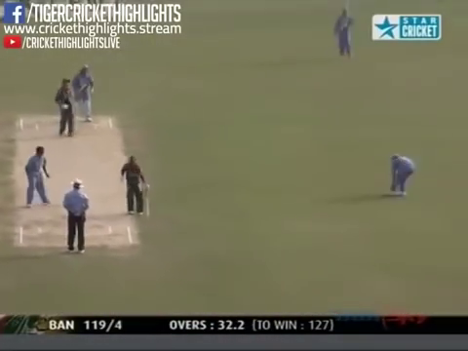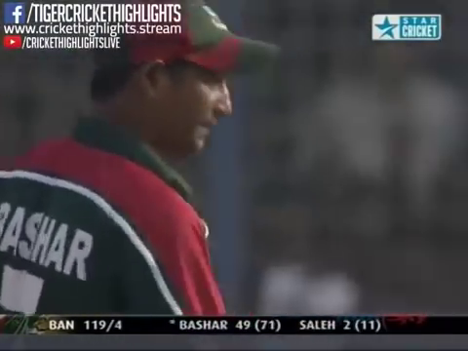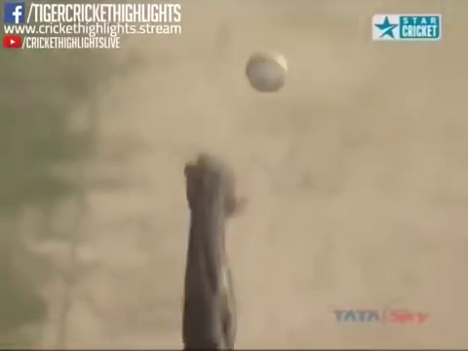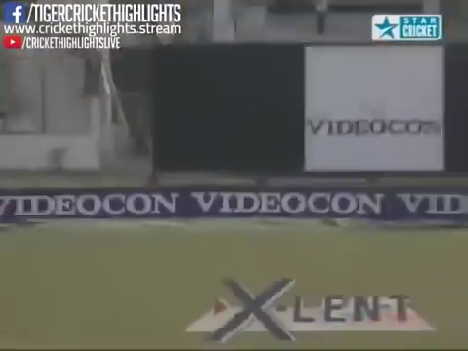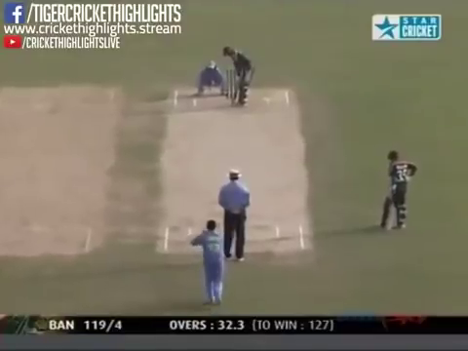It's gone straight back onto the boundary at long on. That's how far inside the line he was. And Habibul Bashar has cleared him well. There, just 1 bounce and then into the boundary.